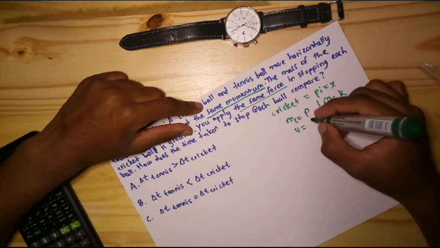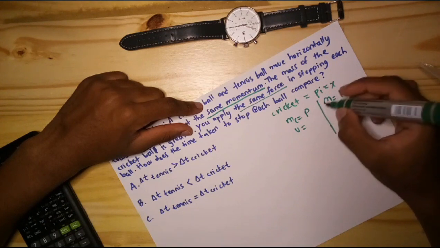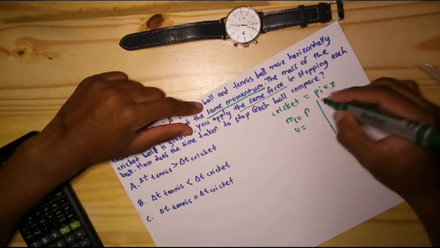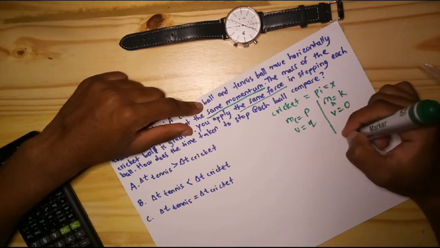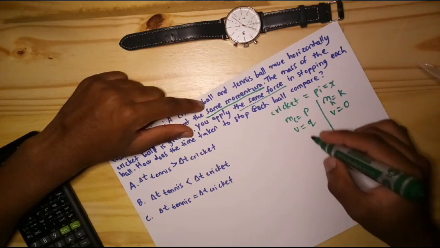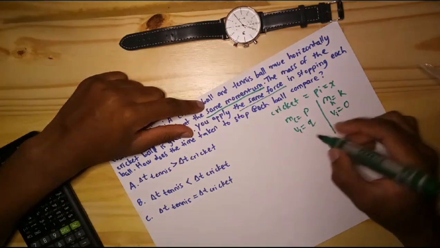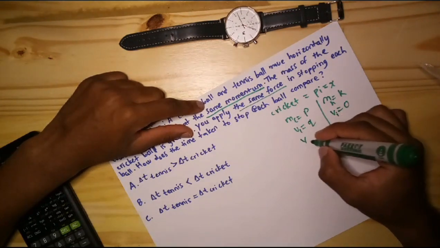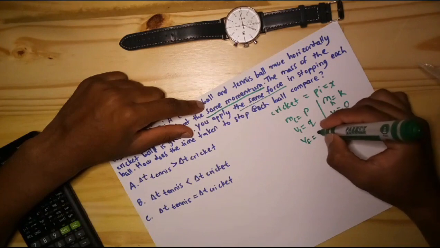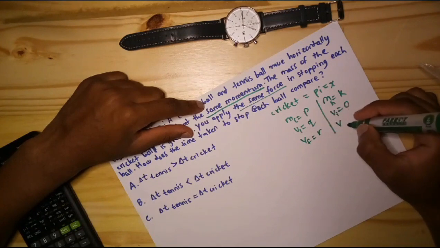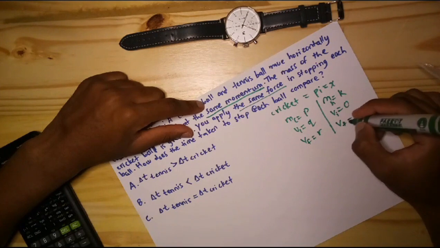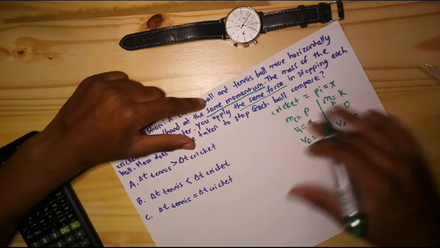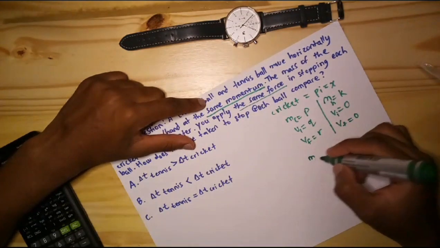Velocity of the cricket ball is q, and the velocity of the hand is 0, right? So this is the initial velocity, by the way. The final velocity, let's make it r, and the final velocity of the hand is still going to be 0, actually, right?